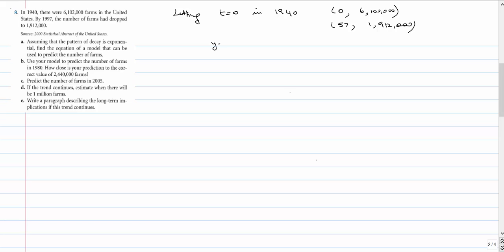Then with the model, y is equal to k c^t. Using this point, k c to the power 0. This is 1. So from here, k is equal to 6,102,000. So now my model is k times c to the power t.